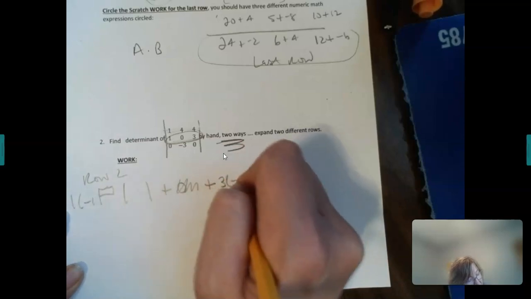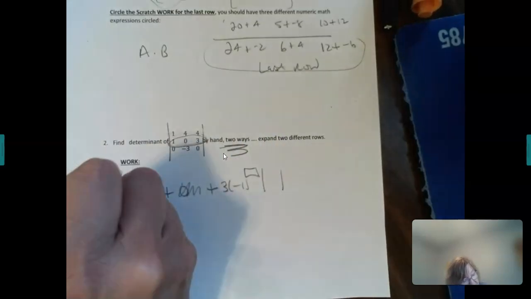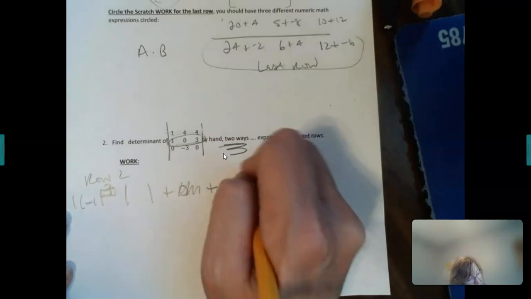Okay, so say I do row 2 is what I'm expanding. So I have 1, -1 to some power, and then a determinant, plus 0. I'm not even going to write it. Plus what? 3, a -1 to some power with a determinant. Okay, if I'm doing 1, what is that? That is row 2, column 1. That adds up to 3. So this will be 4. This guy's going to be 5.